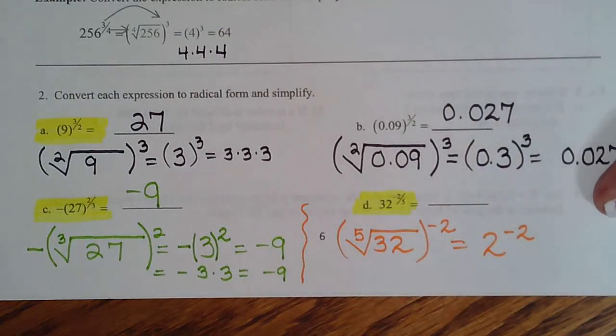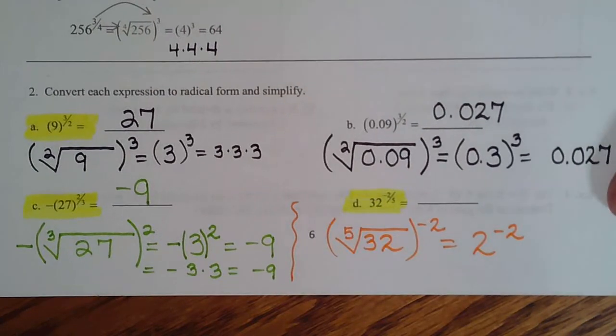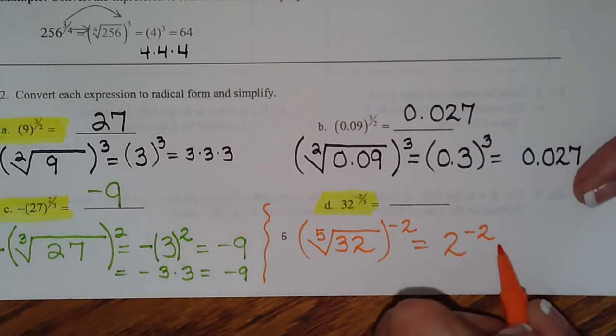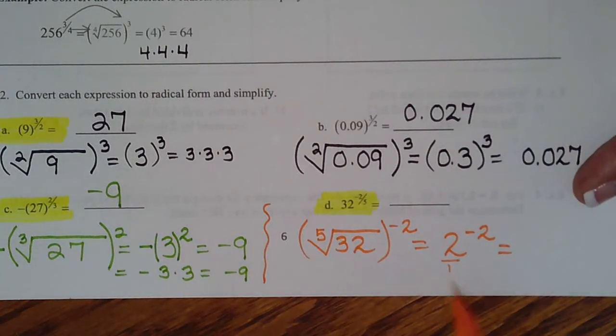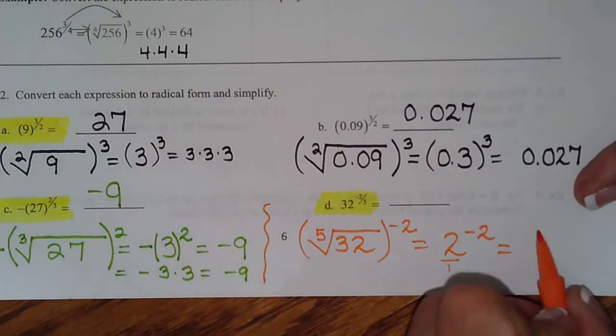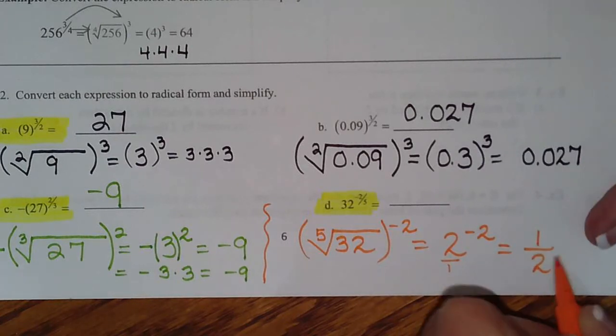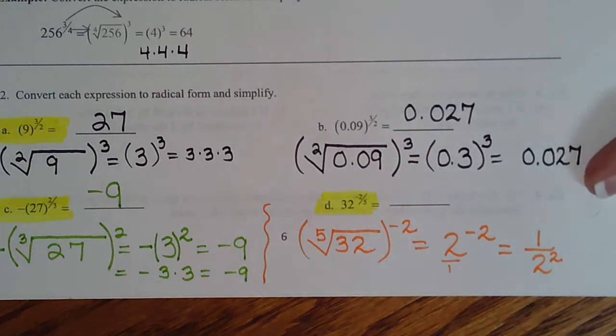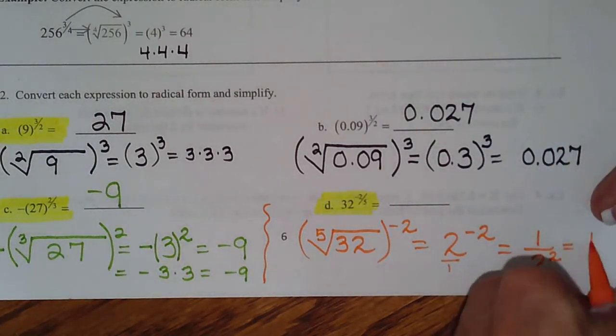But here's where chapter 4 comes back into play. I have a negative exponent. Whenever I have a negative exponent, I reciprocate the base. The reciprocal of 2 over 1 is 1 over 2. And then the exponent becomes positive. So it travels with the 2 down and becomes positive. So you can see that is now 1/4.